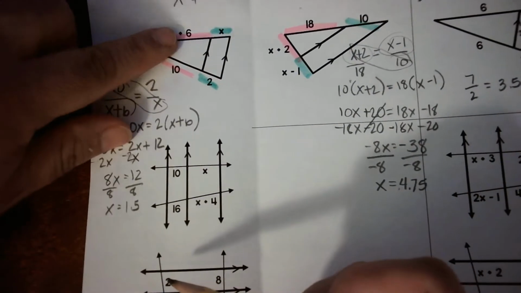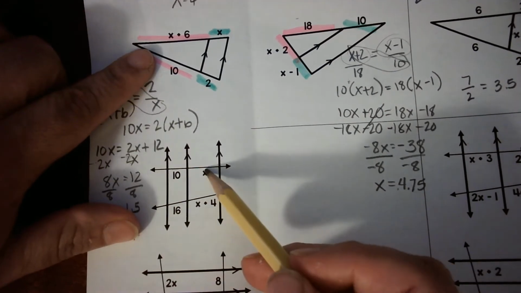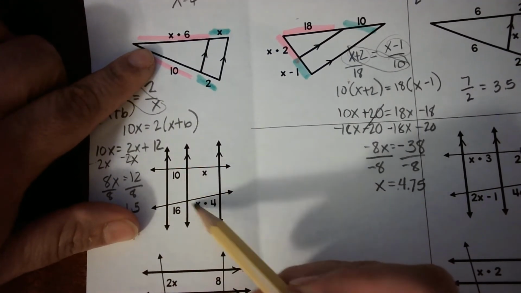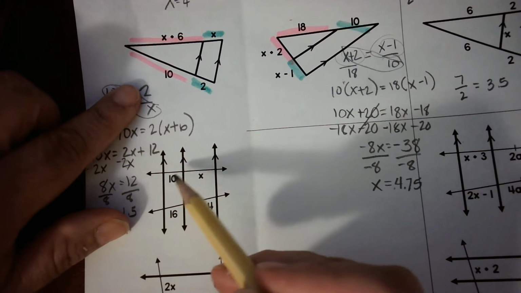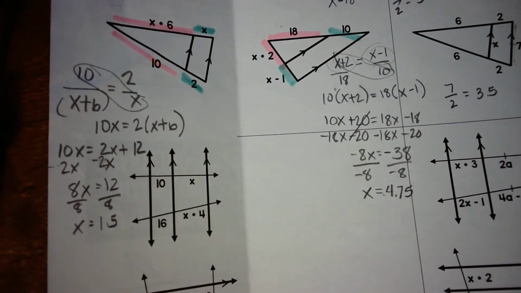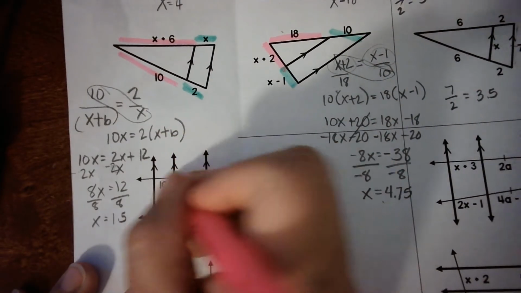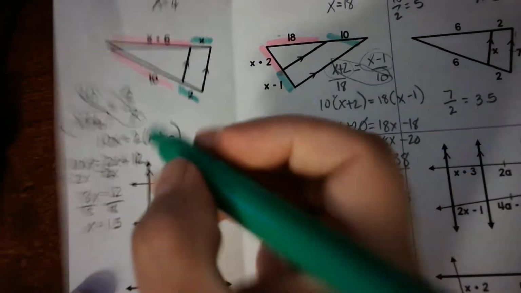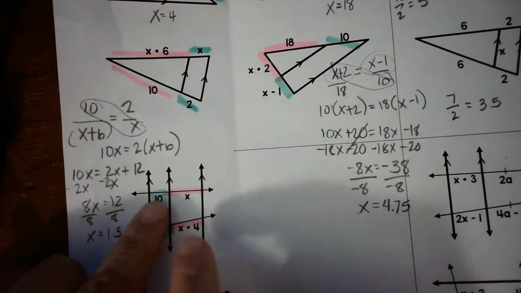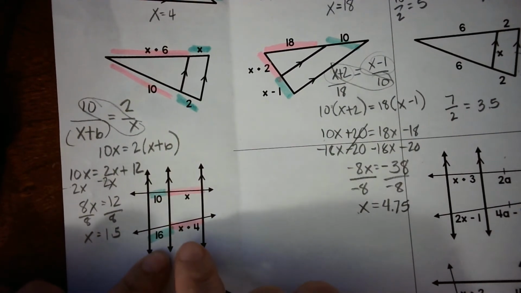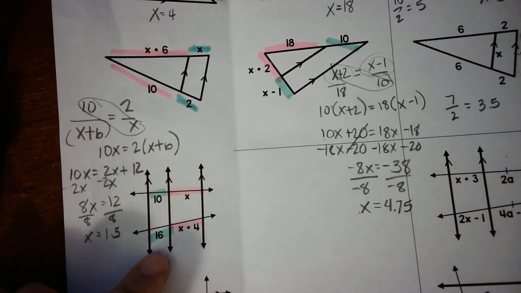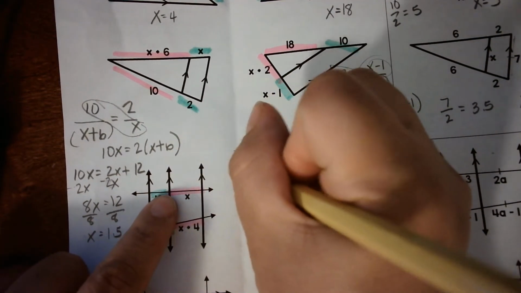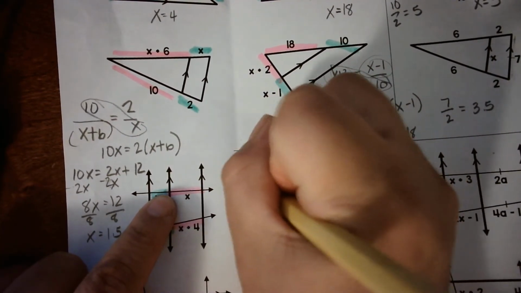Like I mentioned before, here what I tend to do is the left and the right, to the left and the right, the top, the bottom. It would give you the same ratio. But I'm still going to do it like this. I'm going to compare these two and these two. You can compare 10 divided by x and then 16 divided by x plus 4, and it will give you the same answer. But I'm going to do x divided by x plus 4.